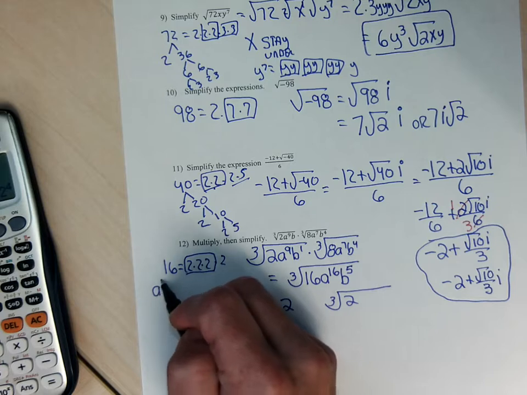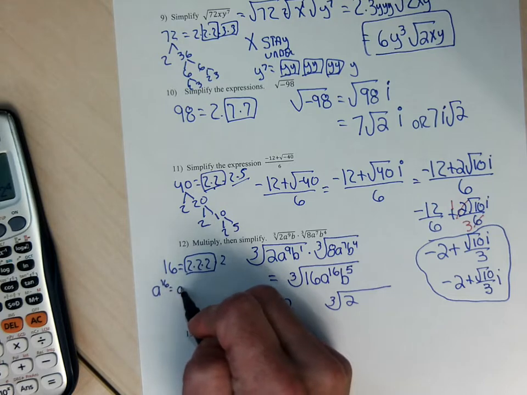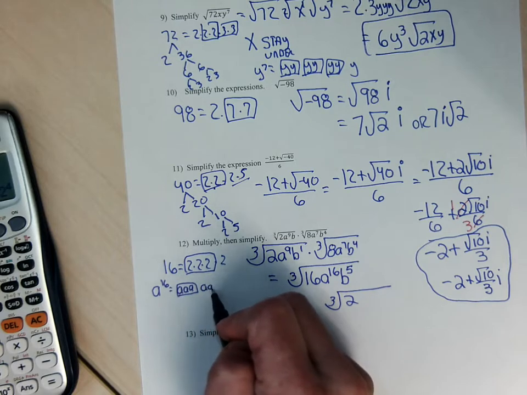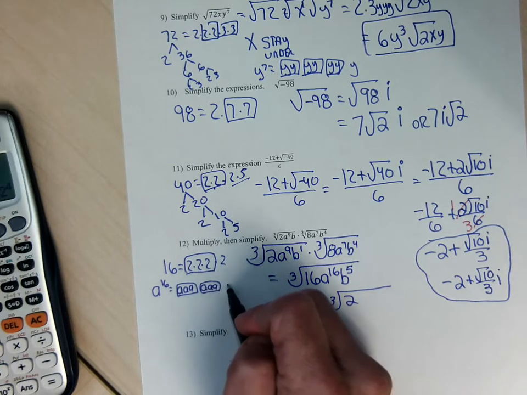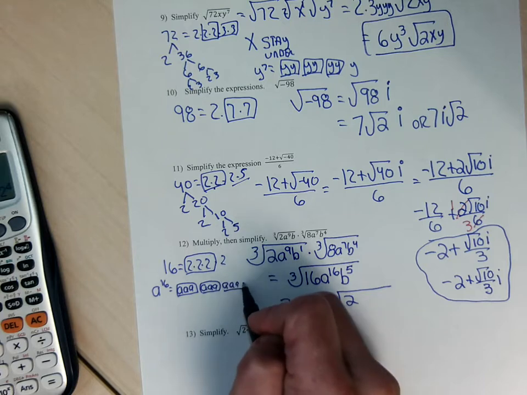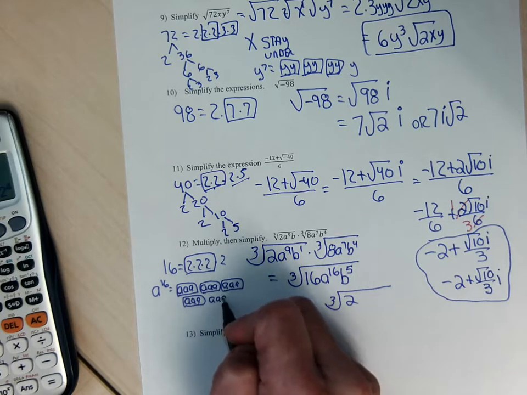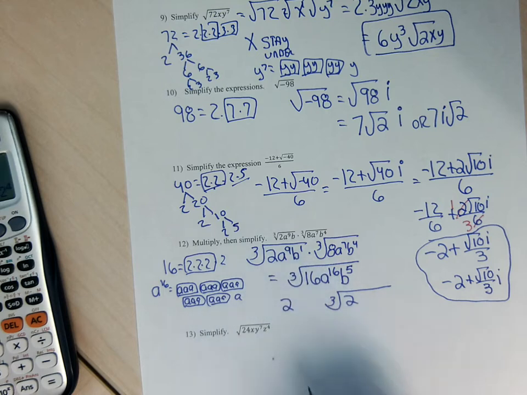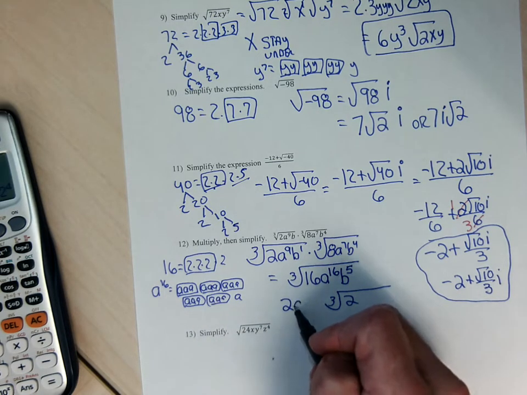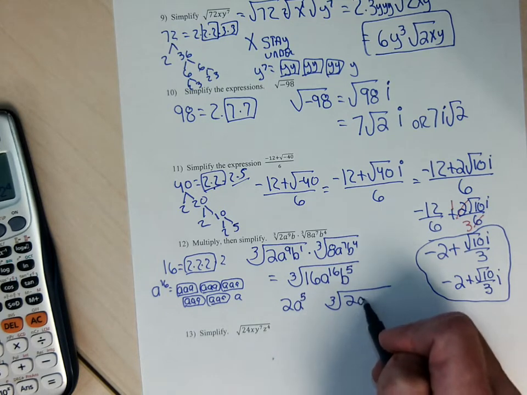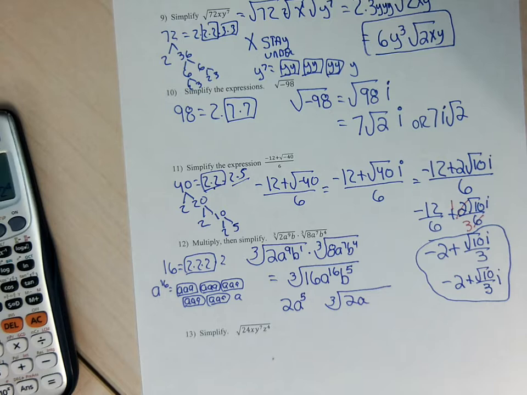The ridiculous a to the 16th, oh gosh, when I go to write it down, writing down 16 a's, if I have the patience, I'm running out of room even. I get 5 groups of 3 and a single a left over. The 5 groups of 3 are going to come out front as an a to the 5th power. The single a that's left over is going to go under as an a.